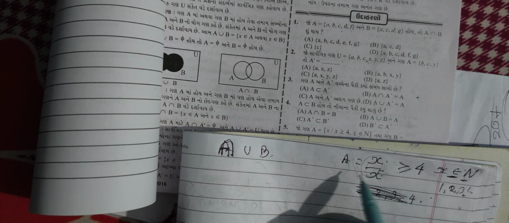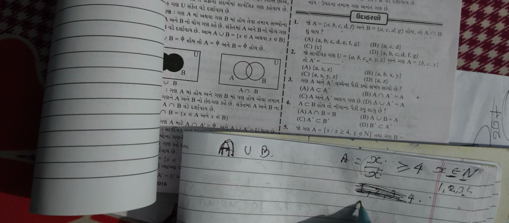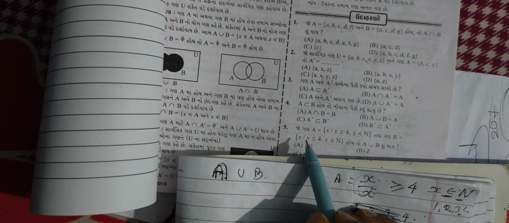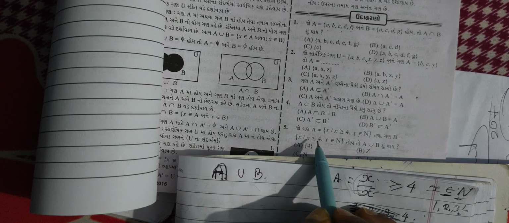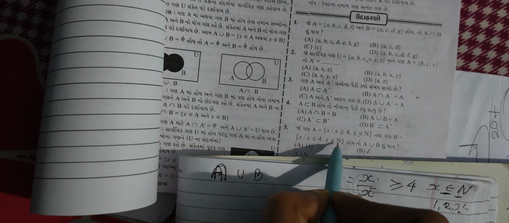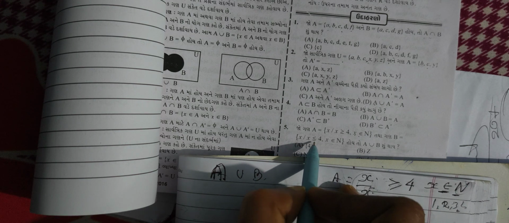Okay, whatever the x will be, it will be either 4 or greater than 4. So it will be either 4 or 5 or 6, 7, up to infinity. There can be anything. Okay, now what they have given for B is the same, but here what they have written is that it should be less than or equals to 4. The condition is same, it should be a natural number, but it should be less than or equal to 4.